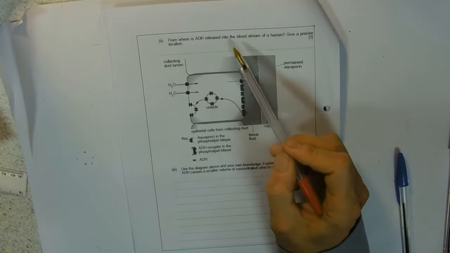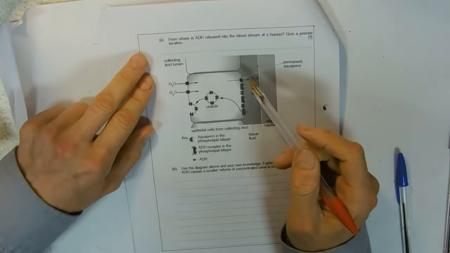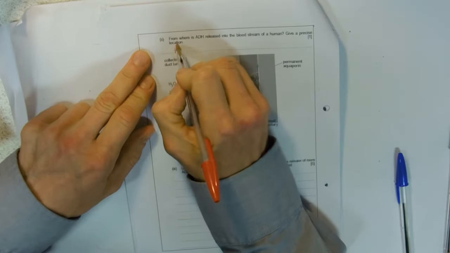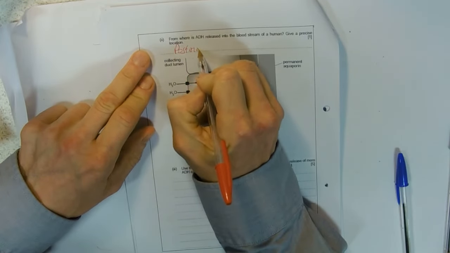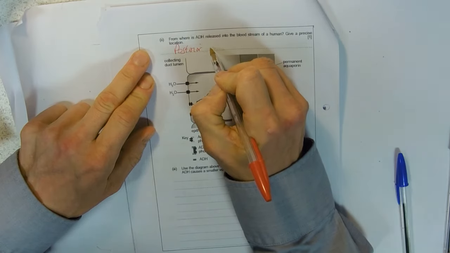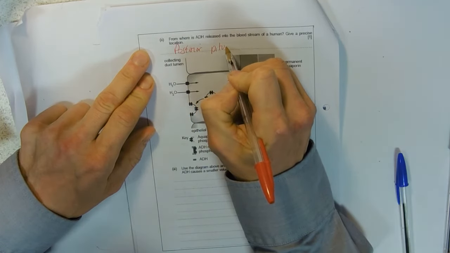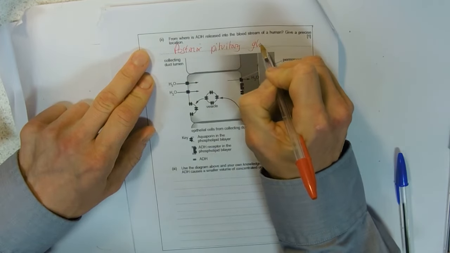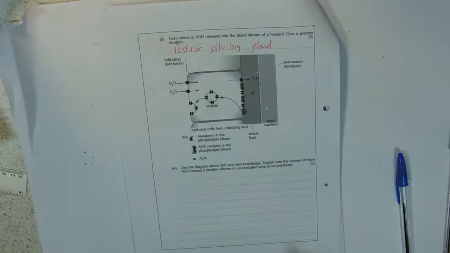Now we have, from where is ADH released into the bloodstream? So just another straight can I remember. So that's the posterior, so behind, bit of the pituitary gland. Posterior pituitary gland.